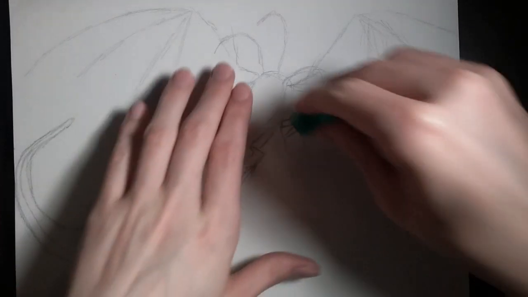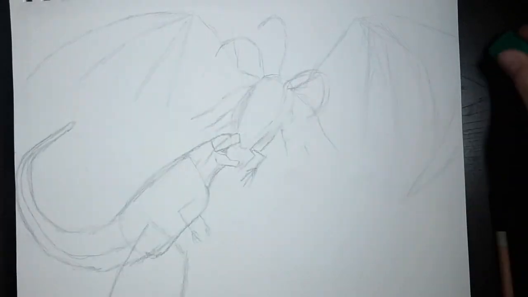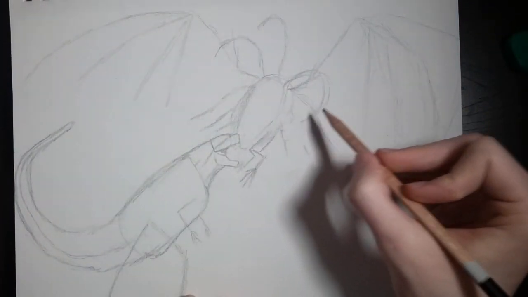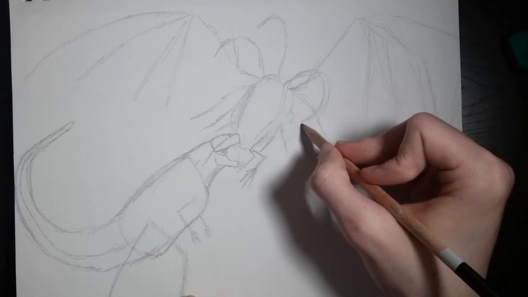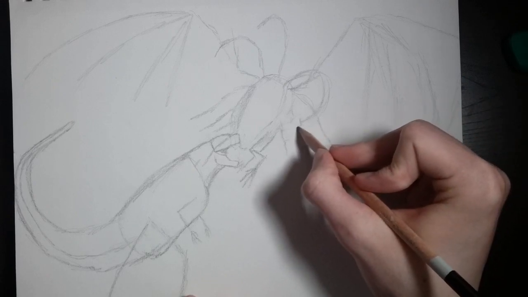Let me go ahead and erase that part though, because that's not looking quite as good as I would like it to. Alright. I'm definitely a perfectionist, if you guys can't tell already.